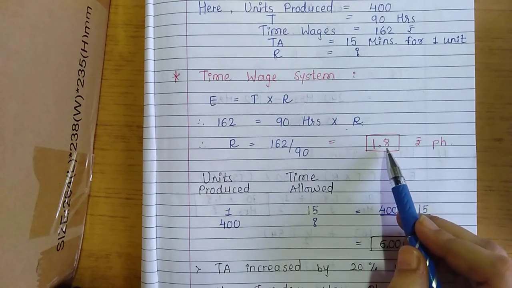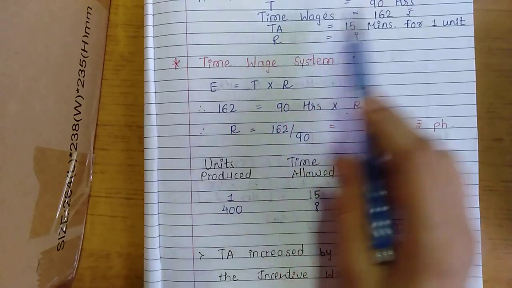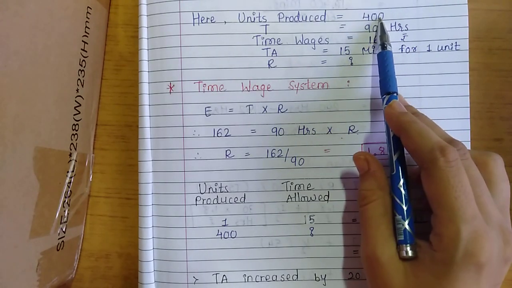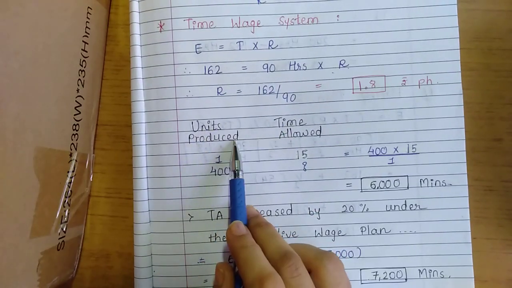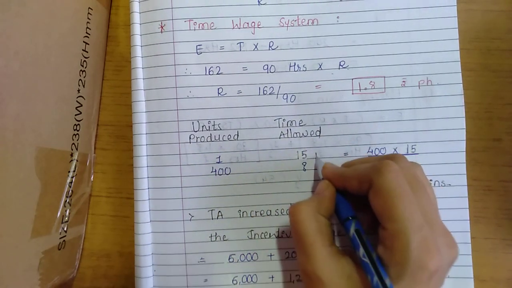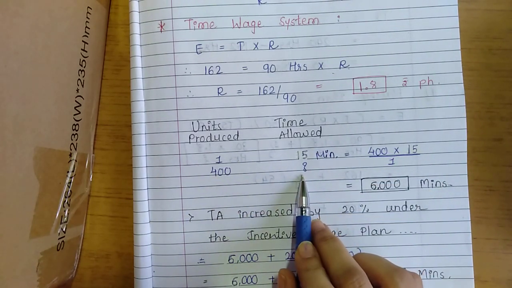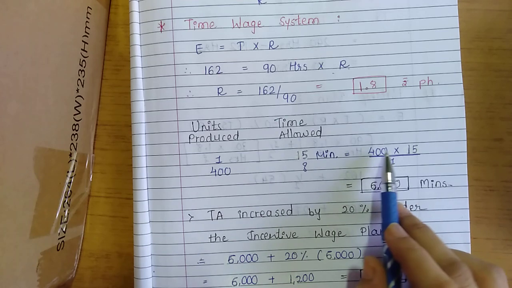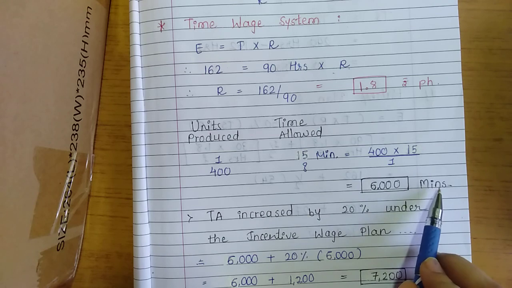Now next that we need to do is time allowed, which is given for 1 unit. We want the time allowed for 400 units produced. So we will find that. First of all, put the equation: units produced and time allowed. For producing 1 unit, the time allowed is 15 minutes. Then for 400 units how much? In this way you can do cross multiplication, put the equation, right? So 400 into 15 upon 1, it will come 6000 minutes.